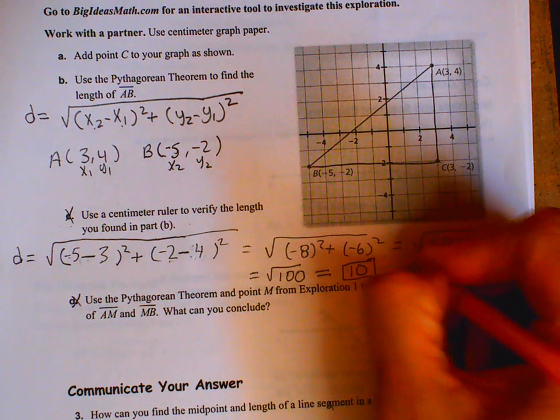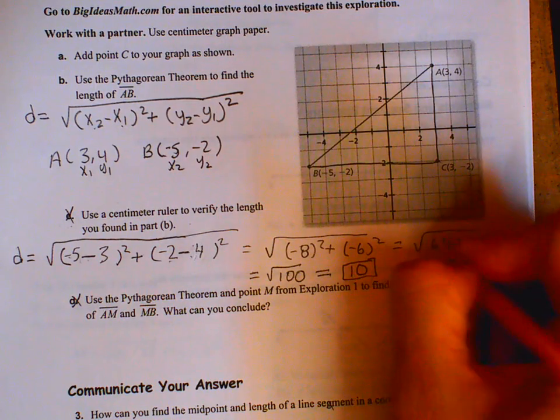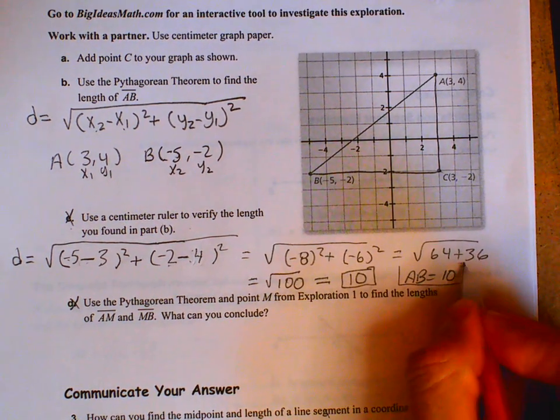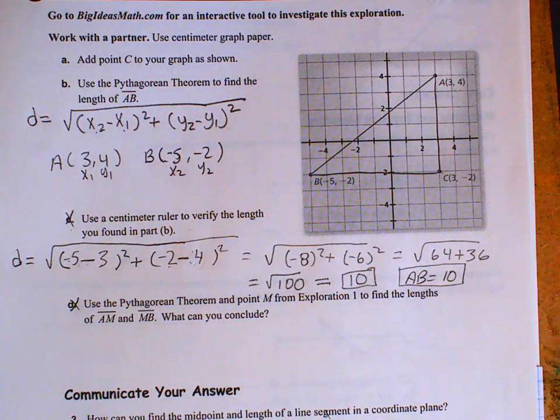So AB is 10. This will not always happen. Sometimes you're going to get an integer, sometimes you're going to get a decimal. If they want you to leave it in radical form, leave it in radical form. Sometimes they might even ask you to leave it in the simplest radical form, and that's something we're going to be covering later on.